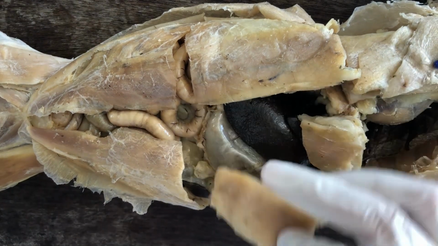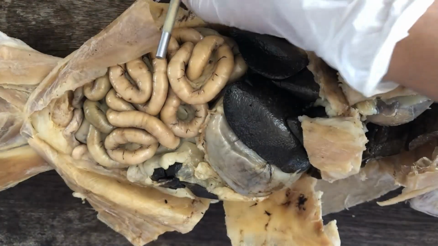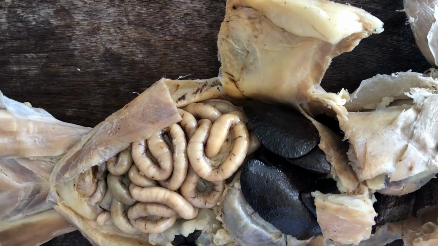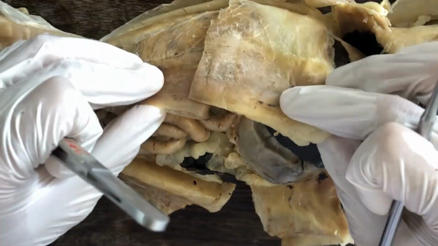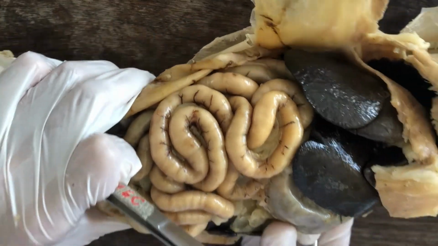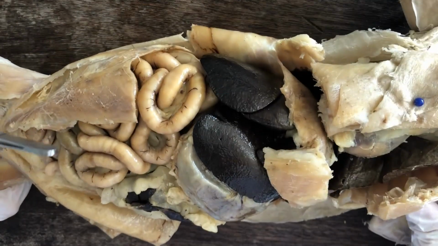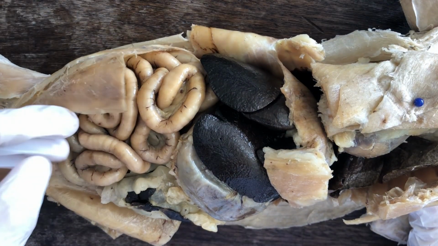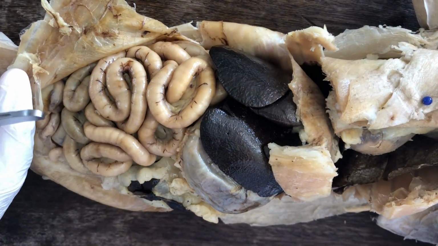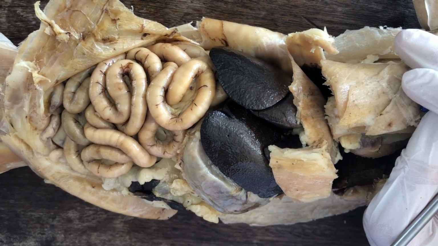So today we're just going to dissect or just identify the structures contained within the abdominal or peritoneal cavity. And once you've made the necessary incisions, you can reflect the body wall like that. There are a bunch of organs, the entrails, mostly from the digestive system of the cat, but not all are part of the digestive system. I'll make a separate video for the urogenital system, but today we're going to focus on the digestive organs.